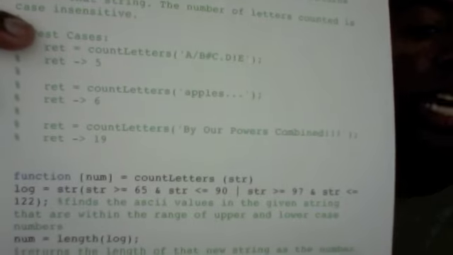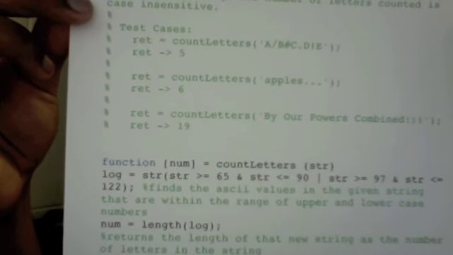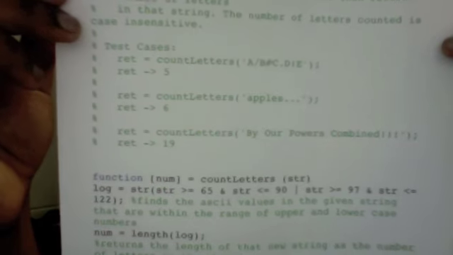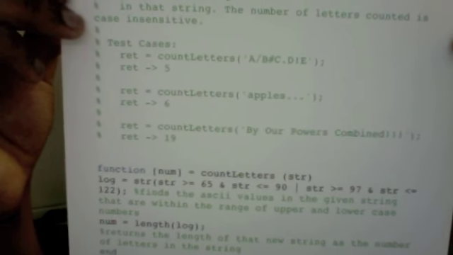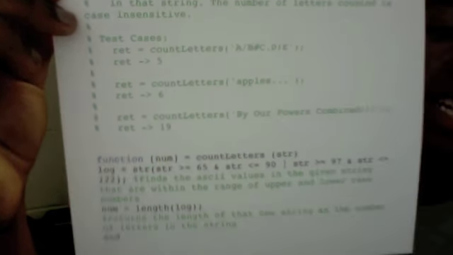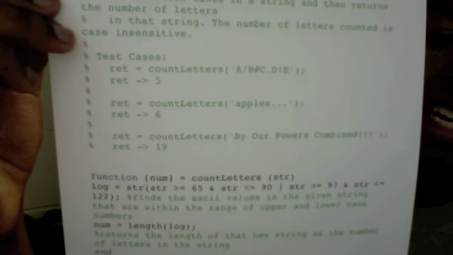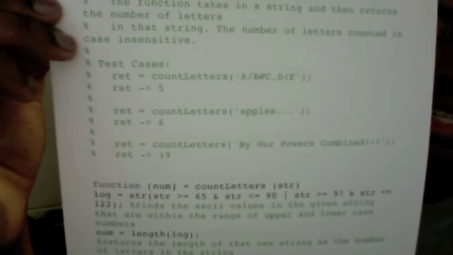So when you type up your code, exactly what you want to do, it's going to look something like this. Now, in MATLAB this worked, but we have function, output is num, count letters is the function name, and str is our input. It's going to be the string, whatever string they give us. Like in the test cases, it could be apples, for example.